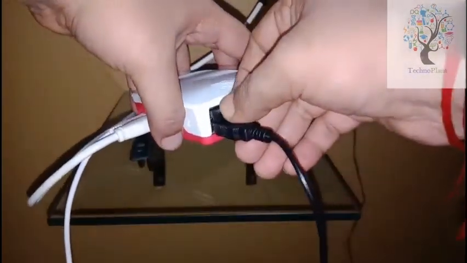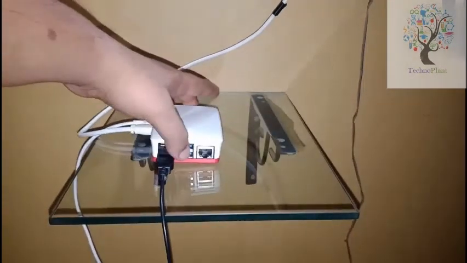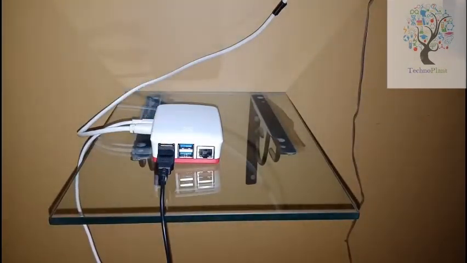After completing all the setup process, turn on the power supply of the Raspberry Pi.